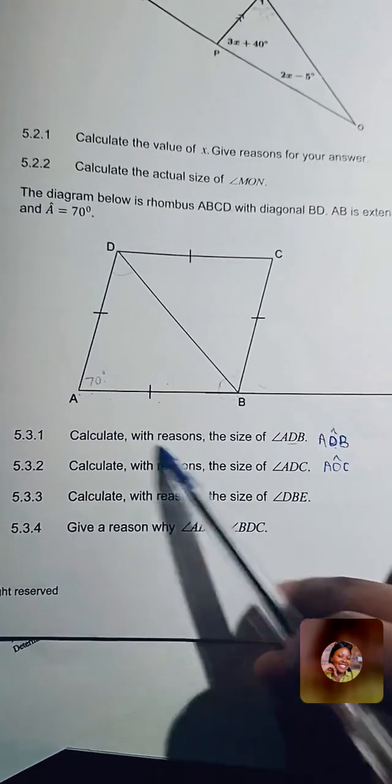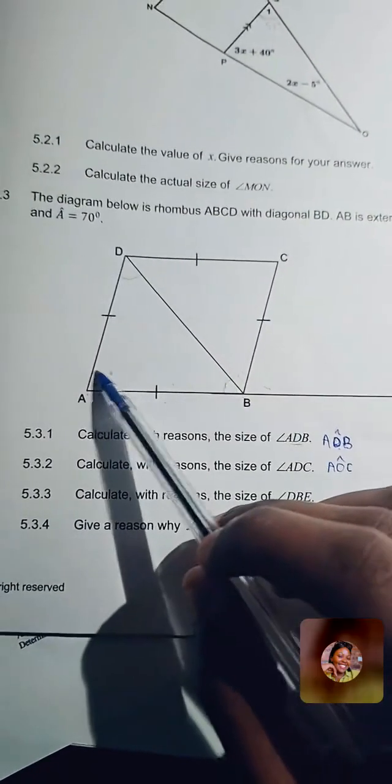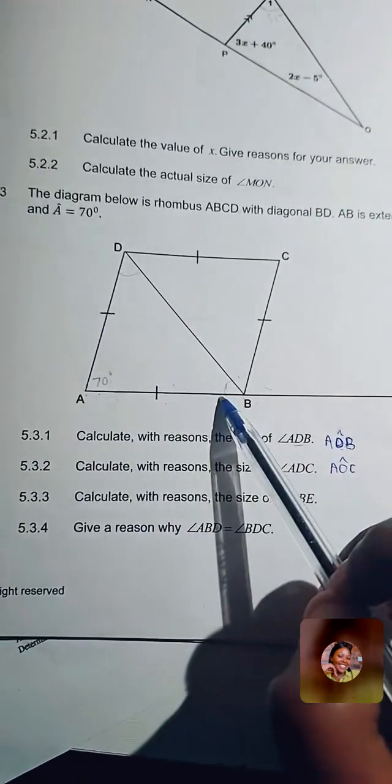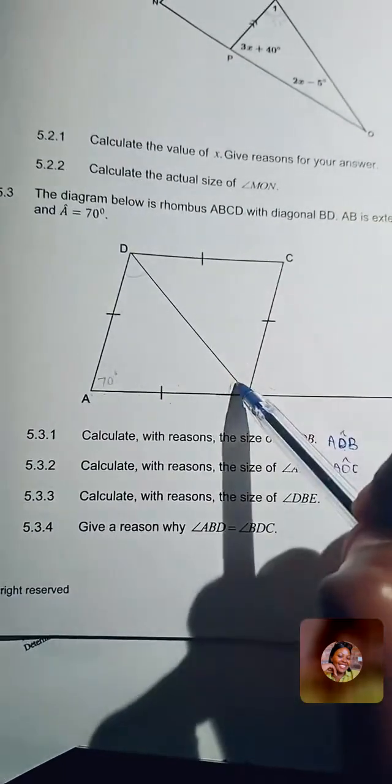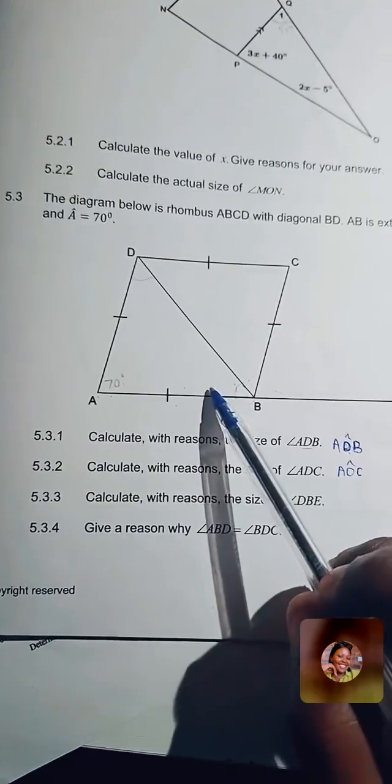So we are now asked to calculate, with reasons, the size of angle ADB. Knowing this angle is 70 degrees, we know that these two sides are equal. We are going to use the triangle we have here to calculate angle ADB.